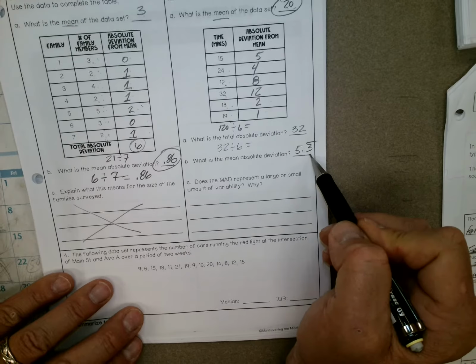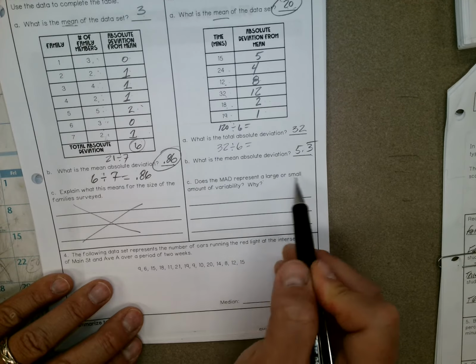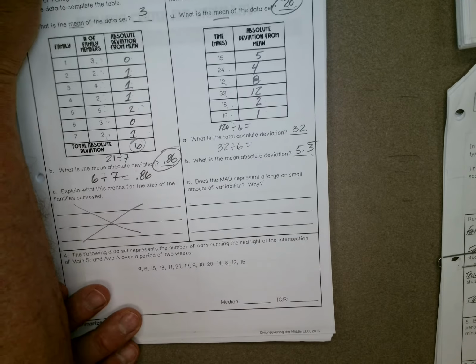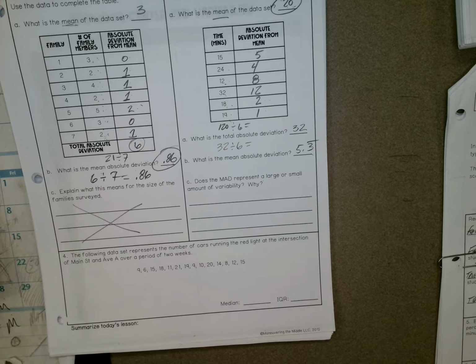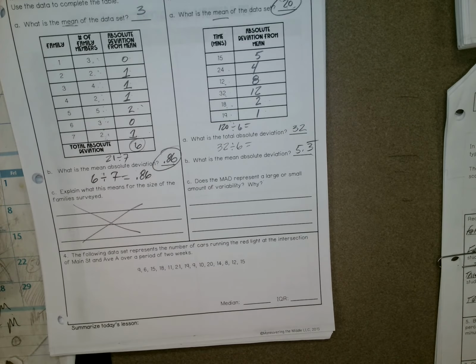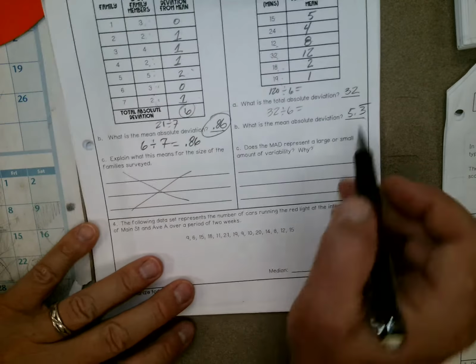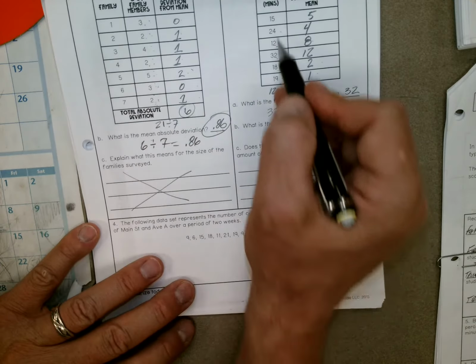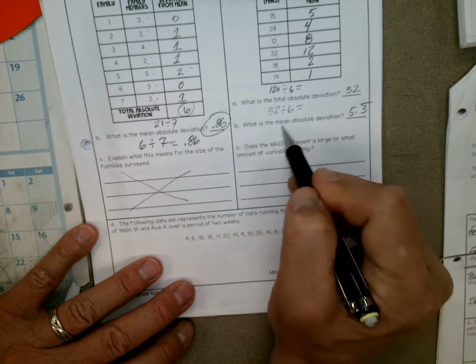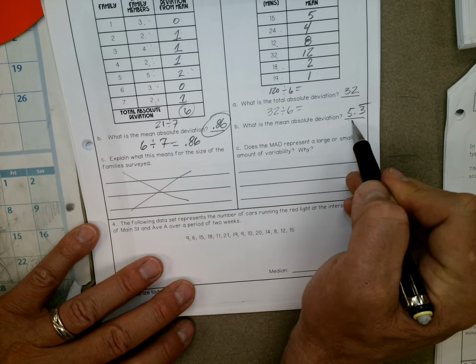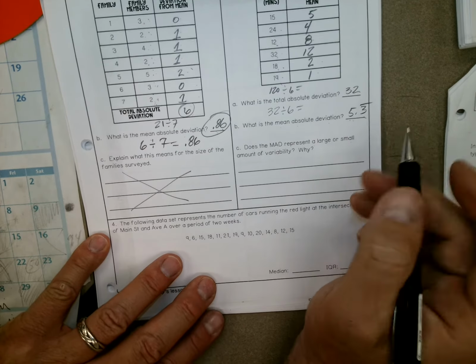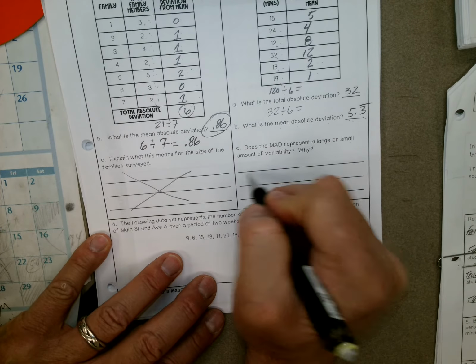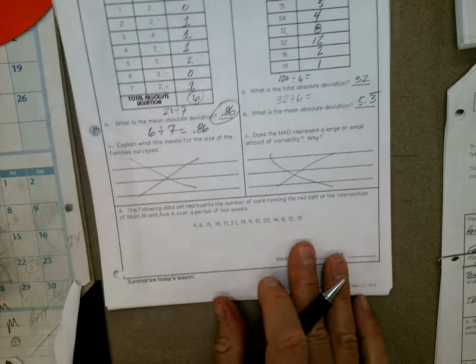5.3 repeating. So does the MAD represent a large or small amount of variability? And that's what it's asking us. Well, I don't know if it's a large amount, but it does differ a little bit. Look at the difference between the MAD and this one. This was very close. These numbers were clustered very tightly. These are spread out a little bit more, and it shows it through the mean absolute deviation because it's a higher number. So it does vary a little bit, so we could talk about that. All right, let's go down to number 4 and take a look from there.